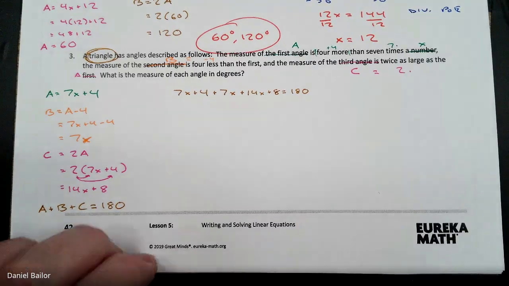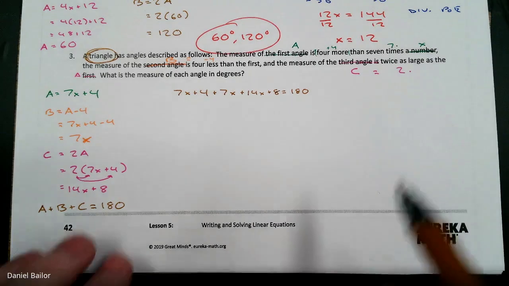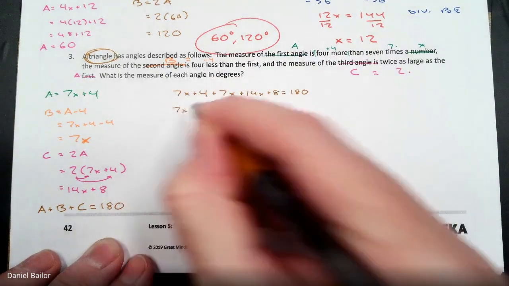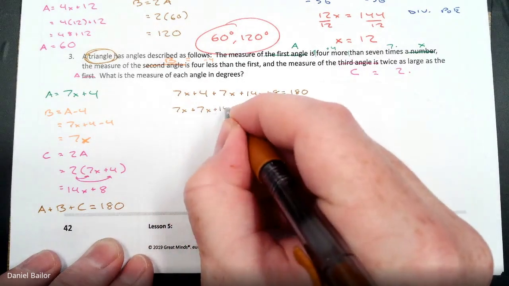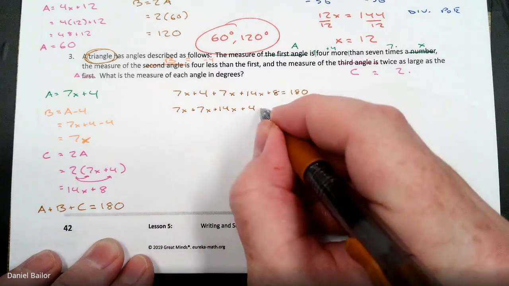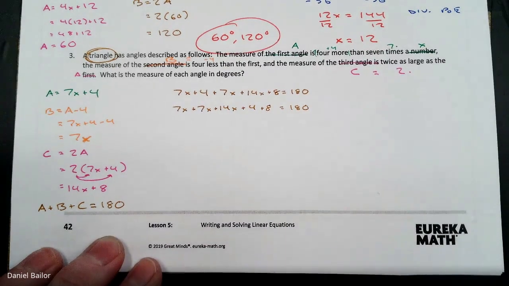Now, I'm running out of room, so I'm just going to tell you what I did with this. You should be able to see this. I'm going to use the commutative property to put the x's all together, 7x plus 14x, and to put the numbers together, plus 4 plus 8 equals 180. That's the commutative property.